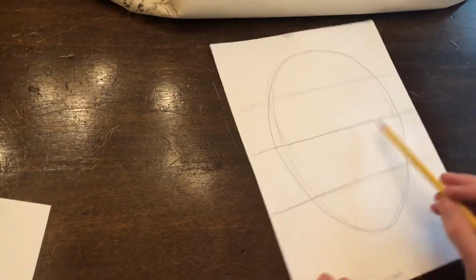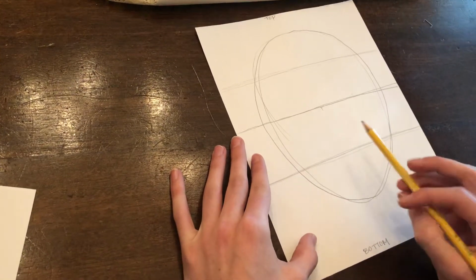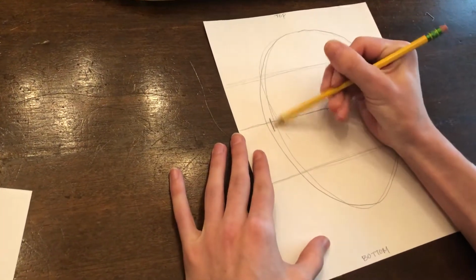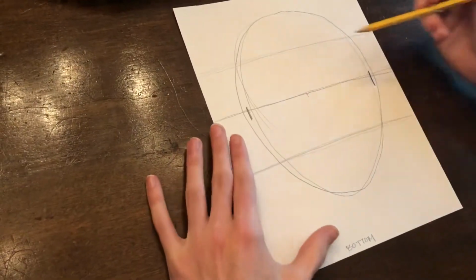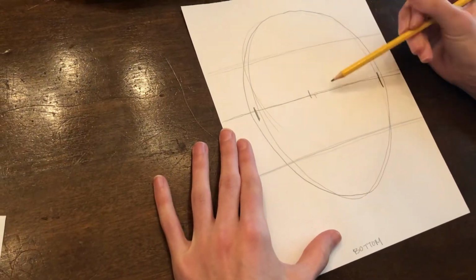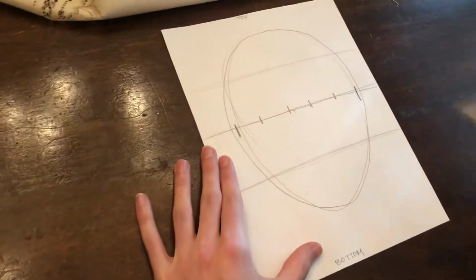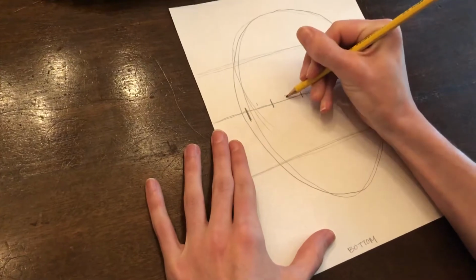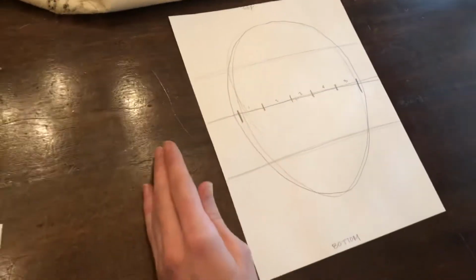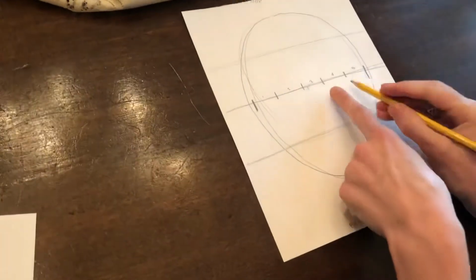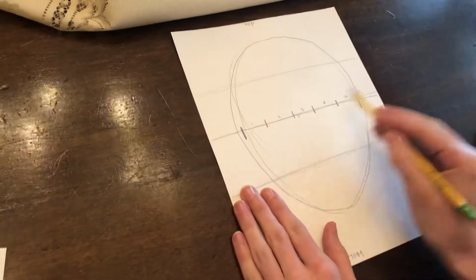So first, we're going to draw our eyes. There's actually about 5 eyes going across your head from one side to the other. So you have to estimate about where that middle eye is. Okay, so we have 1, 2, 3, 4, 5. And you might want to go back and rearrange a little bit how far apart and the width, but it is about 5 eyes across.